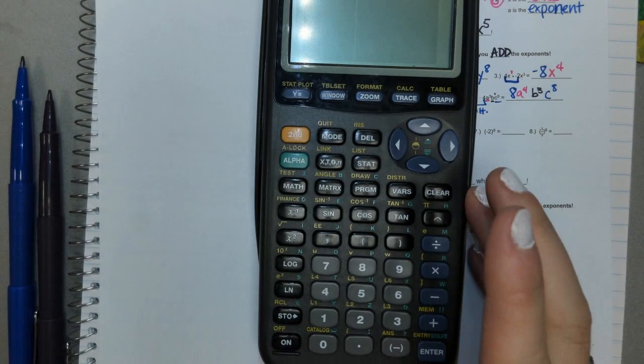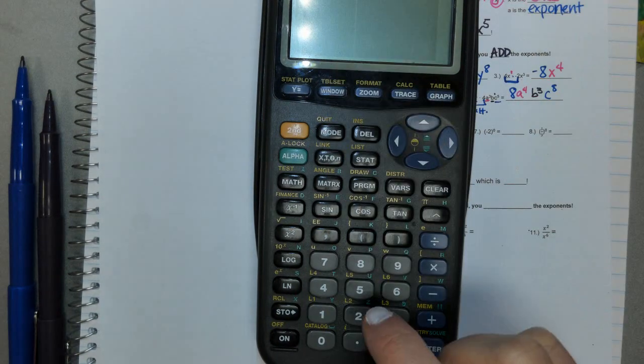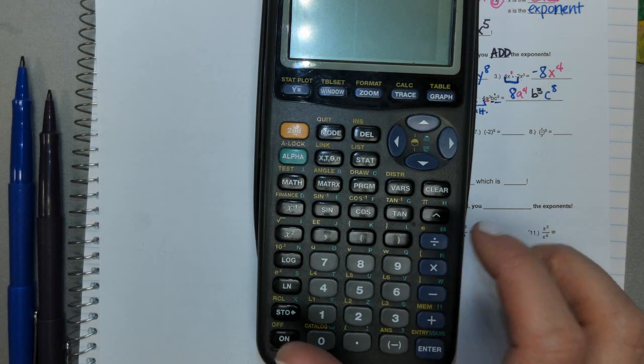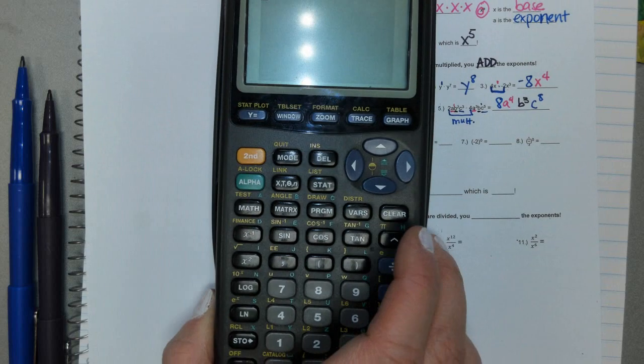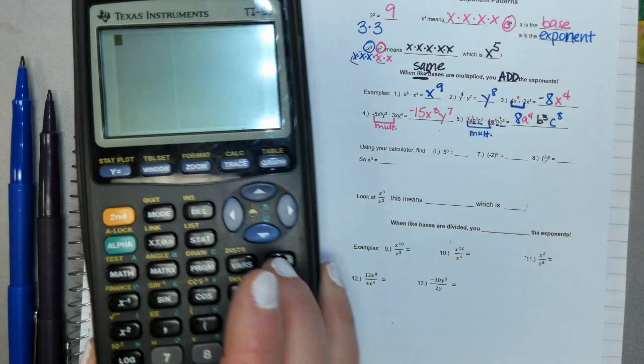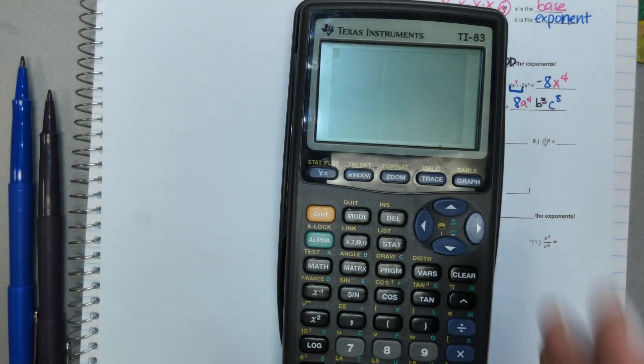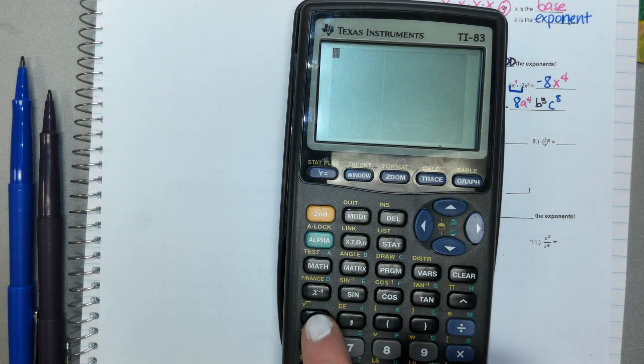You can do it two ways. You could do the number housetop, that means raised to whatever the power is, just enter it in. That's kind of how I would say you should do these, because you're not always going to raise it to the second power.